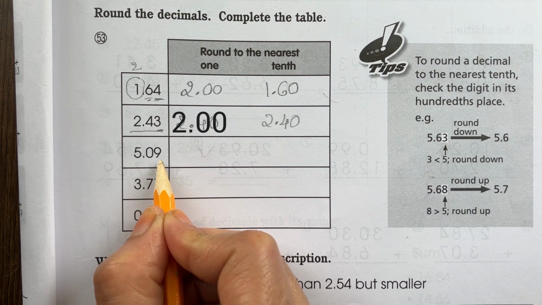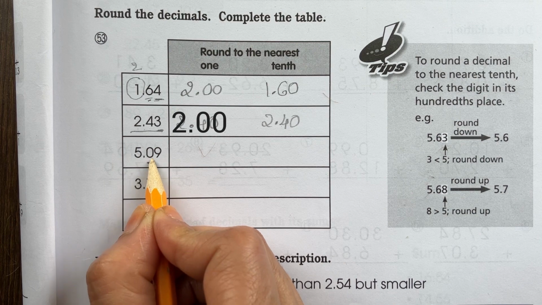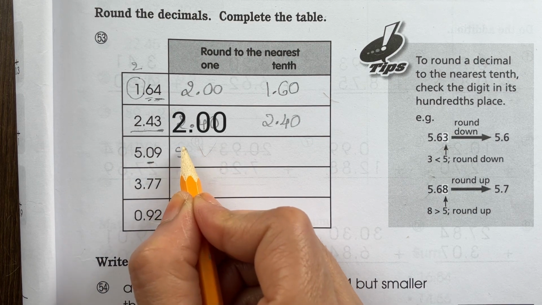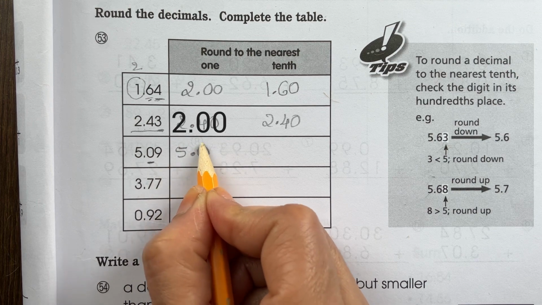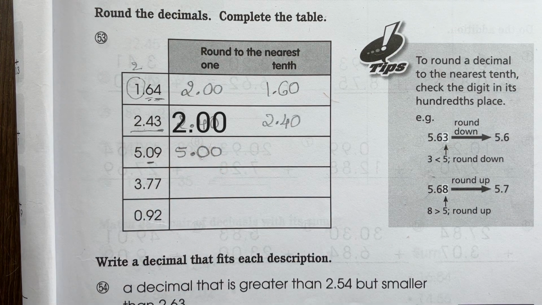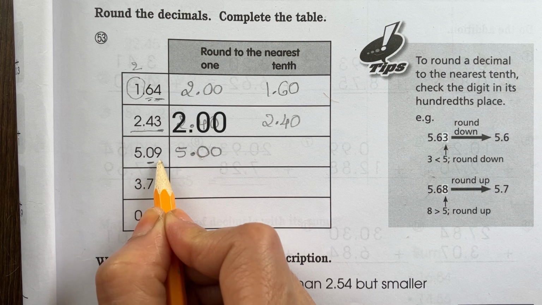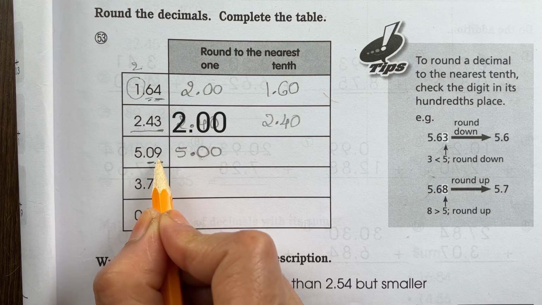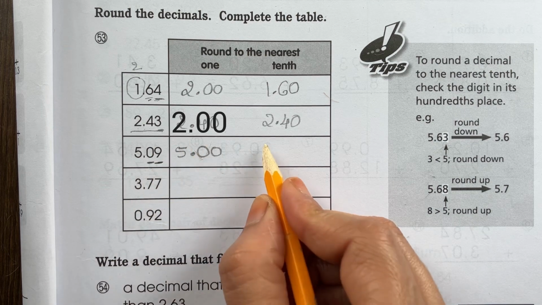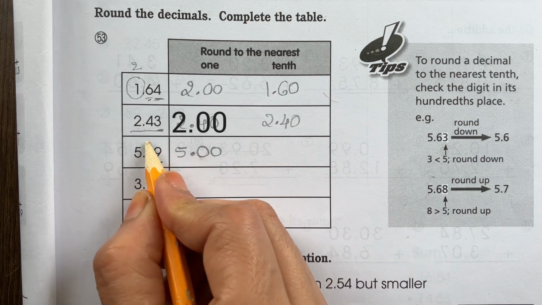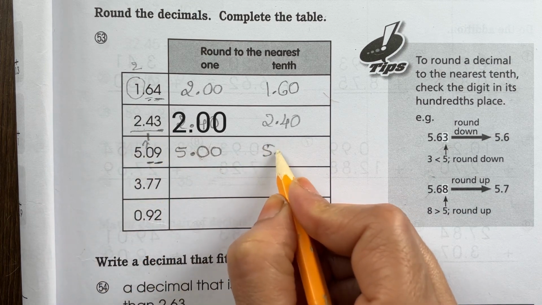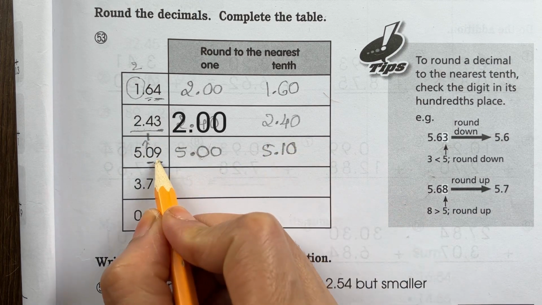Now 5.09. This is 0, which is less than 5. So nearest one is 5.00. Next, you have to round to the nearest tenth. Look for the hundredths place, which is 9. 9 is greater than 5. So what you have to do? Round this number up. 5.10. This becomes 0.